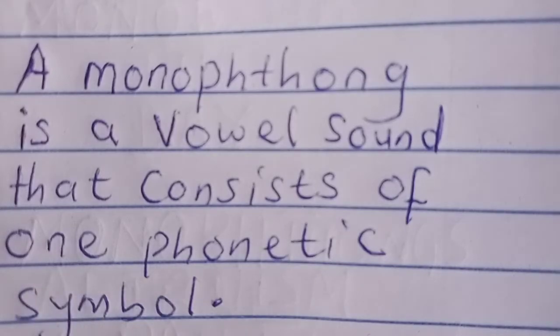What that means is that when we're discussing monophthongs, monophthong applies to only vowel sounds. You cannot have a consonant monophthong. There is nothing like a consonant monophthong in English language. So whenever we say monophthongs, we are referring to only vowel sounds.